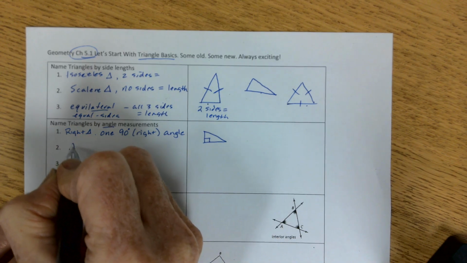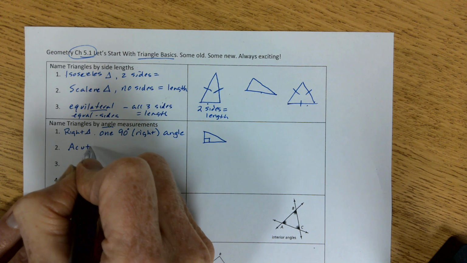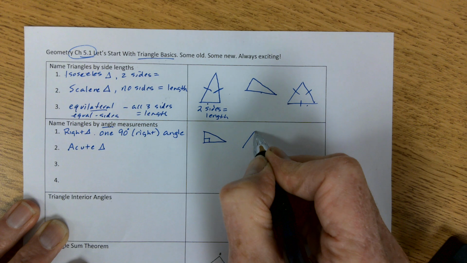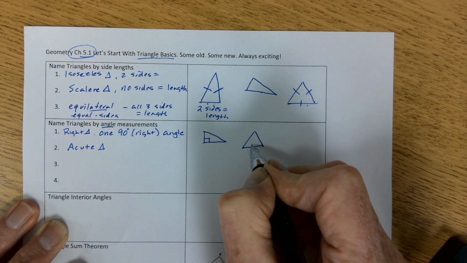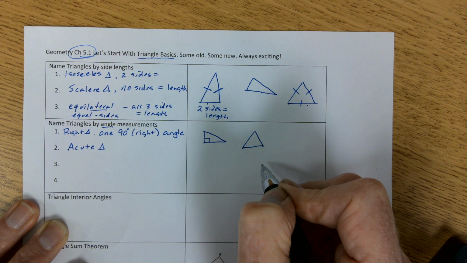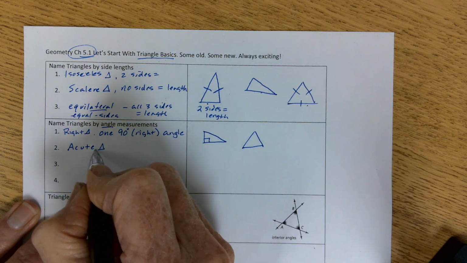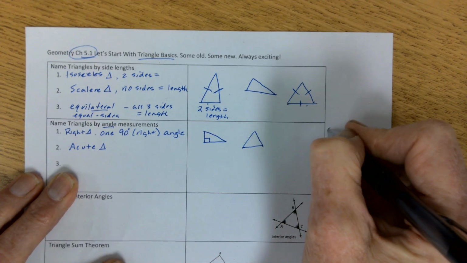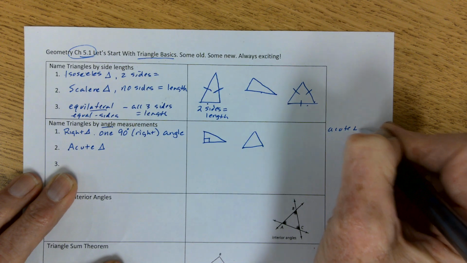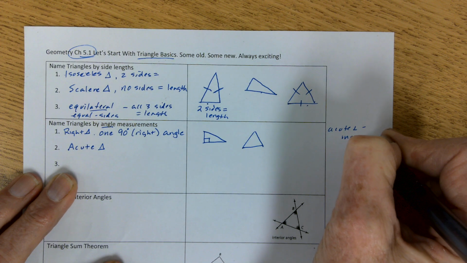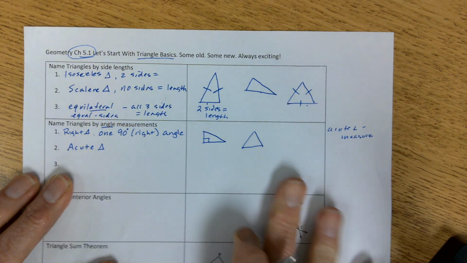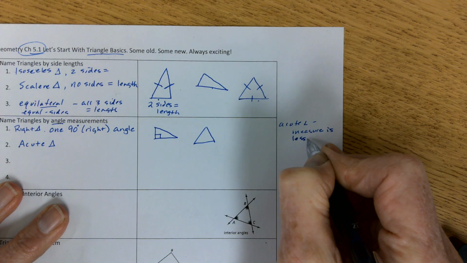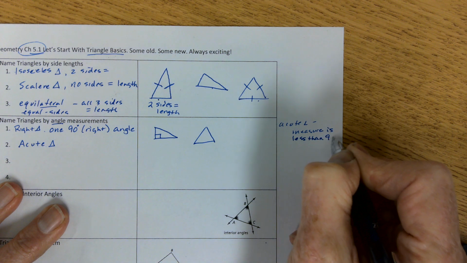If I have an acute triangle, that means all 3 angles are less than 90. All 3 are less than 90. Okay? Acute, all 3 angles are acute. If you guys forget that, let's write that over here. Acute angle. The measure is less than 90 degrees.